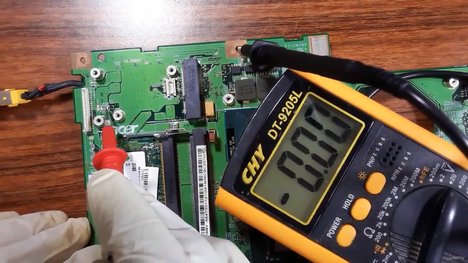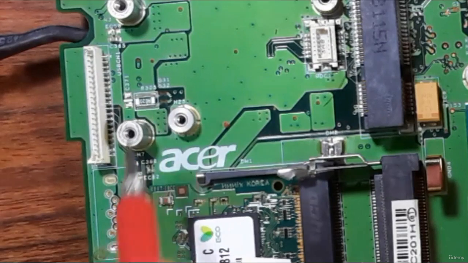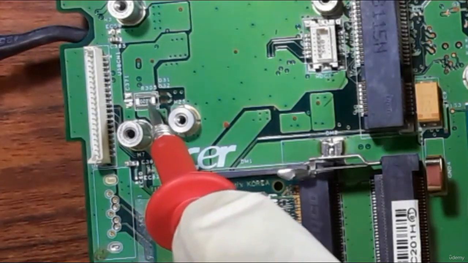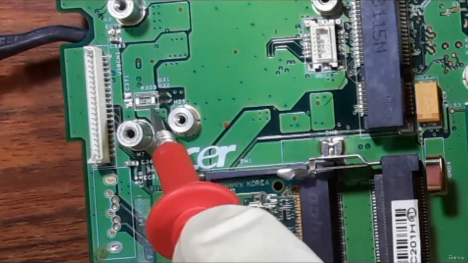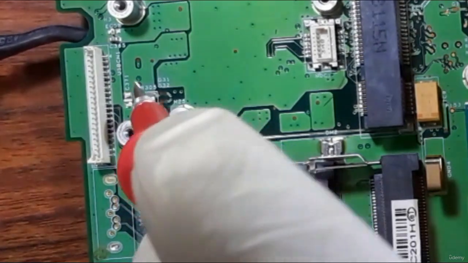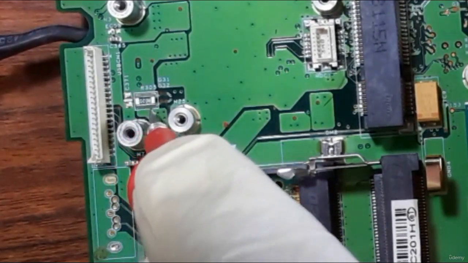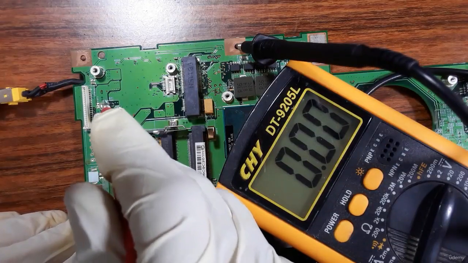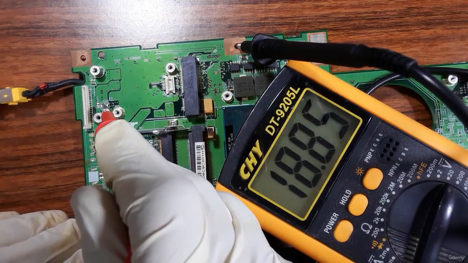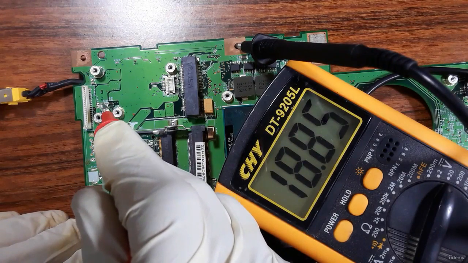As you can see here, we have this resistor. Okay, this resistor is the current sense resistor. So let's check. Normally we should find 19 volt here. Let's check. As you can see, we have here 19 volts.